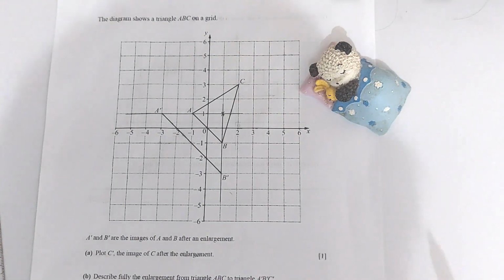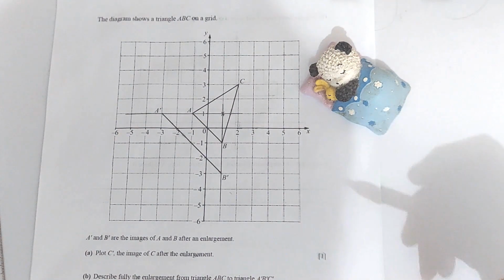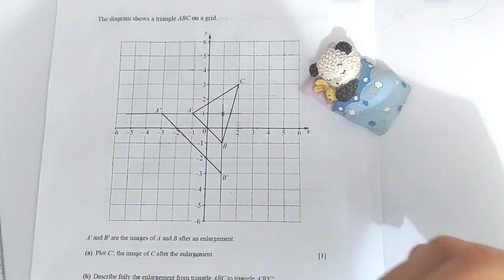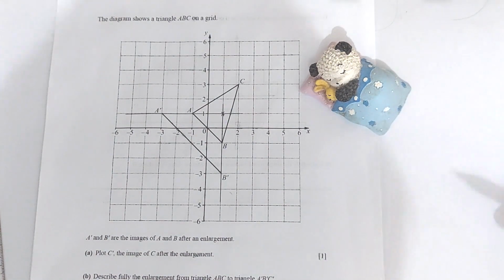So the center of enlargement, you can find it by intersecting at least two lines, each of which connects the vertex of the shape and the vertex after the enlargement.